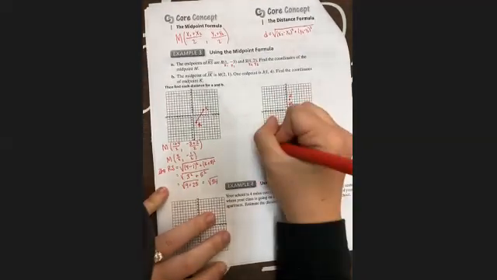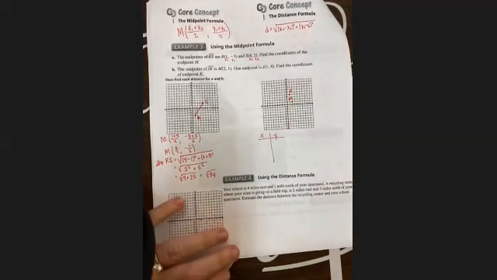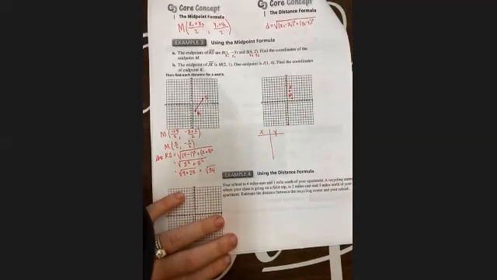So whenever you are given the midpoint, what you're going to do is you're going to make an XY chart like this. Okay. The numbers that you're going to write down first are the numbers of the end point.